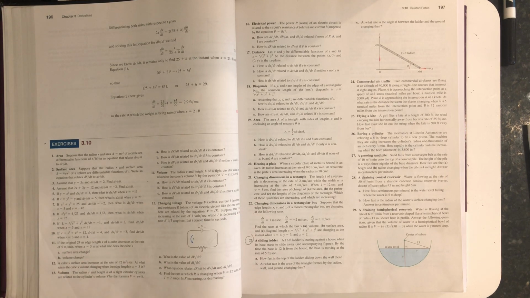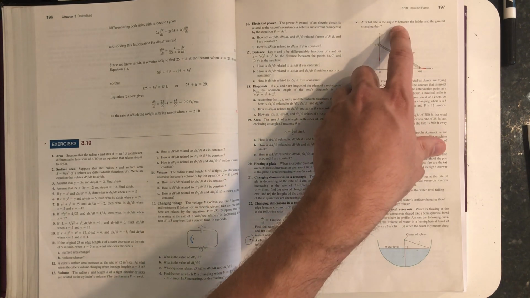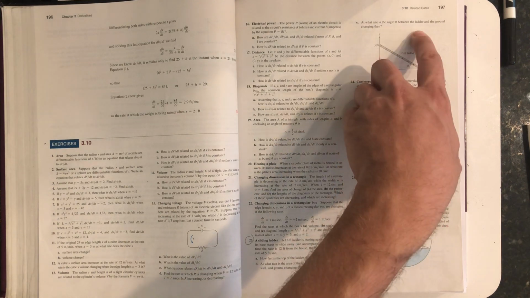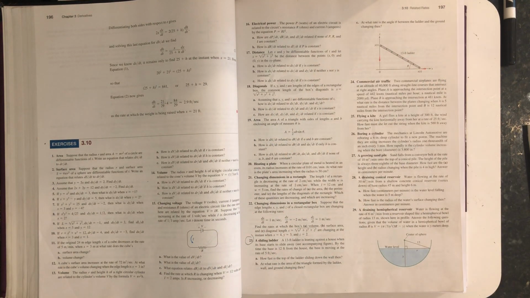We're asked a few questions. How fast is the top of the ladder sliding down the wall then? At what rate is the area of the triangle formed by the ladder, wall, and ground changing? And at what rate is the angle theta between the ladder and the ground changing then? So we're asked 3 questions. We'll just handle them one by one.